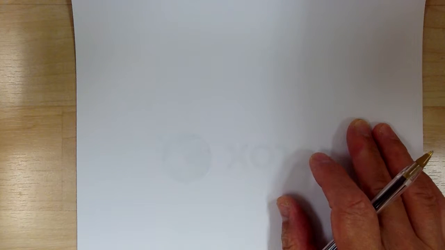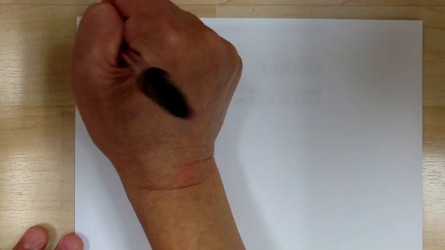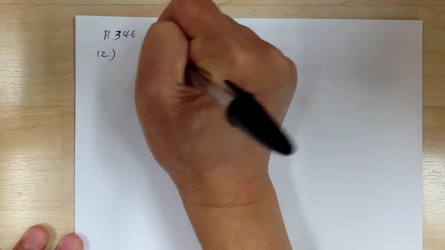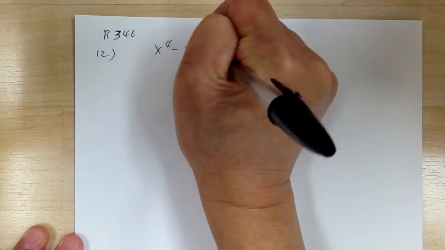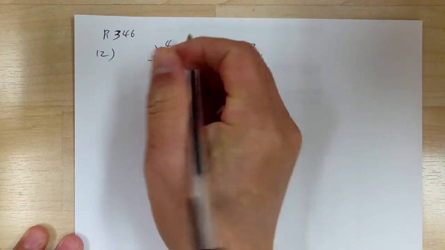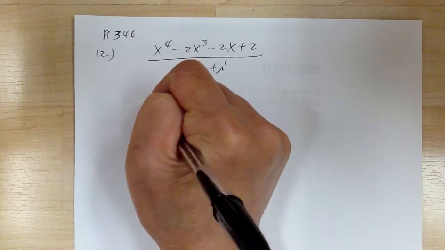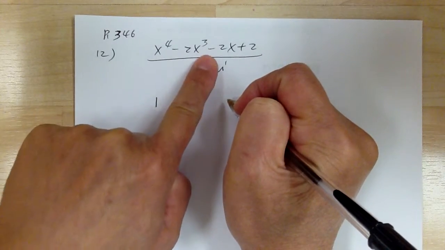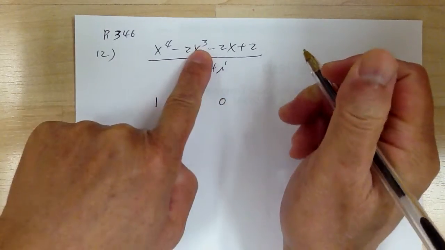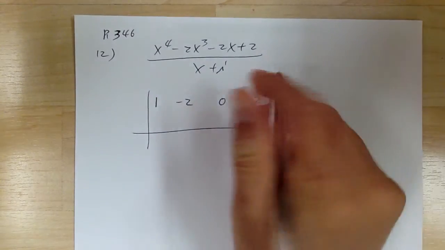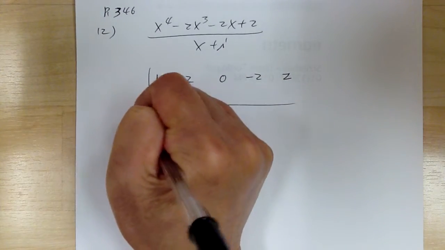Let's go to number 12. You have x to the 4 minus 2x cubed minus 2x plus 2 divided by x plus i. So you're going to get coefficient 1, negative 2. Now you have to watch, there's a missing square term. So there's no x squared, so you have to put a 0 for the missing x squared term. And then you divide by the negative i.